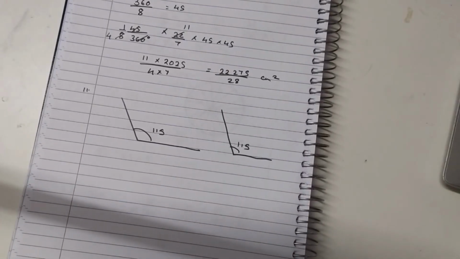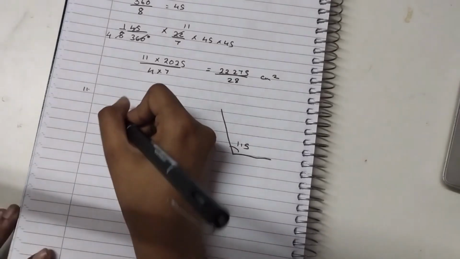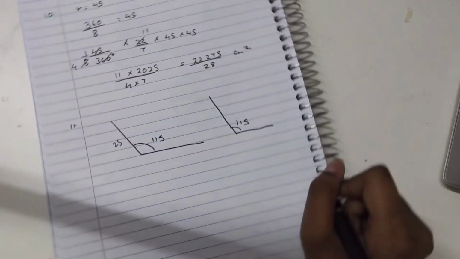In the 11th question, they've given that a car has 2 wipers, which do not overlap. Each wiper has a blade of length 25 centimeters sweeping through an angle of 115 degrees. We need to find the total area cleaned by each sweep of the blade. So they've given us the value of the radius, which is 25 centimeters.